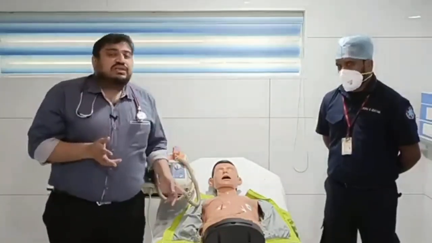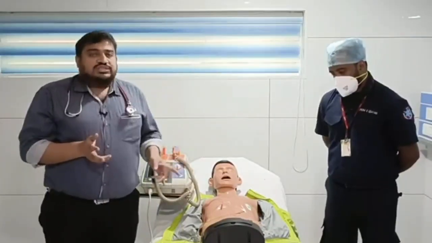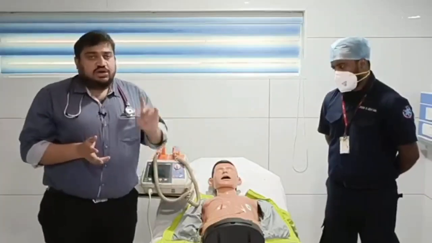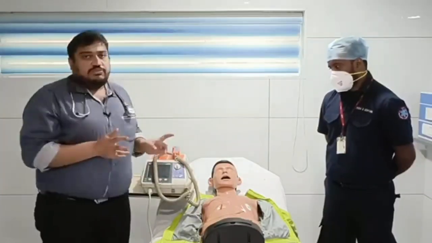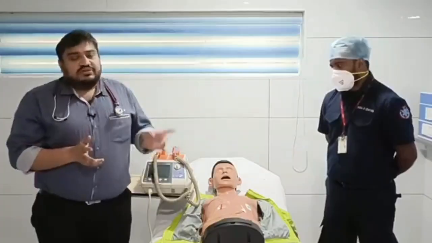So what we need to do is deliver the shock during the pausing of your CPR. Once you recognize that it is a shockable rhythm, you have to prepare for your defibrillation, and as soon as possible you should deliver the first shock.